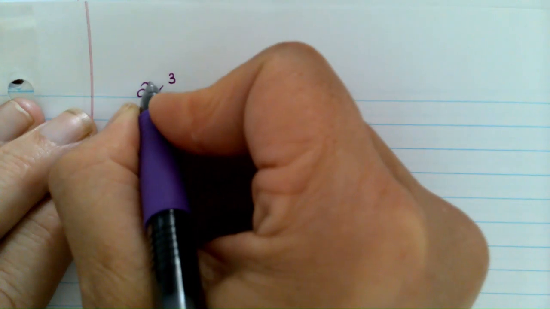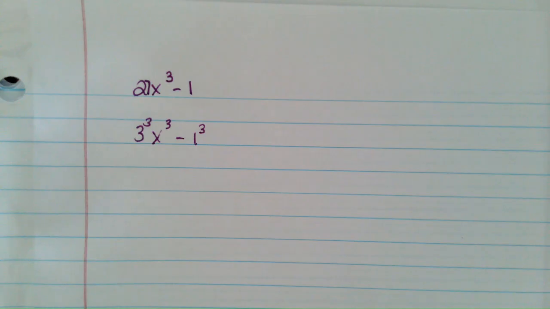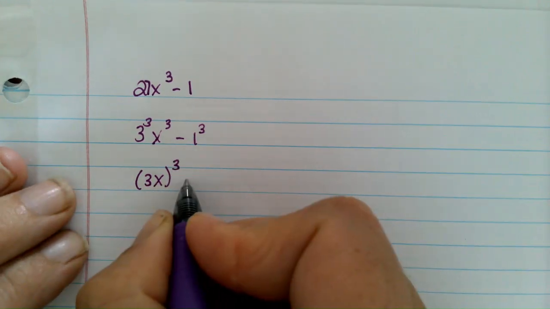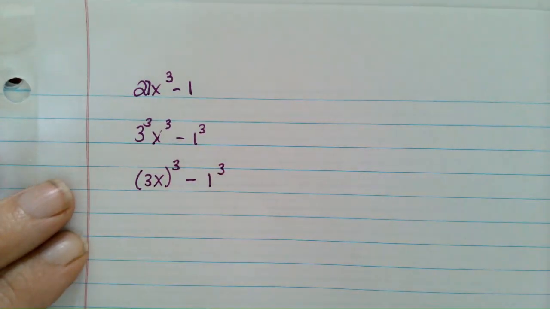Okay, so the difference of two cubes and the sum of two cubes rule, I find that a lot of people just do not remember the rule. So I want to give a way that we can look at it as well. So 27x cubed minus 1. 27 is 3 cubed, x is x cubed, and 1 is 1 cubed. So everything here is something to the third power. Now I could rewrite the first part as (3x) cubed minus 1 cubed.